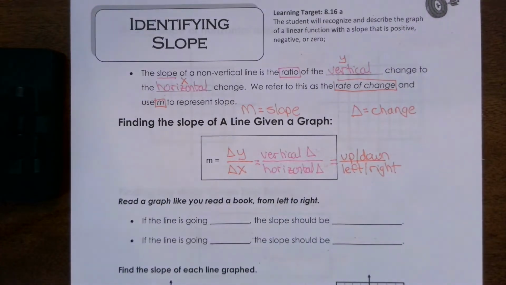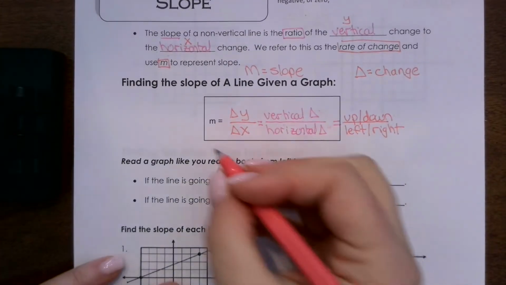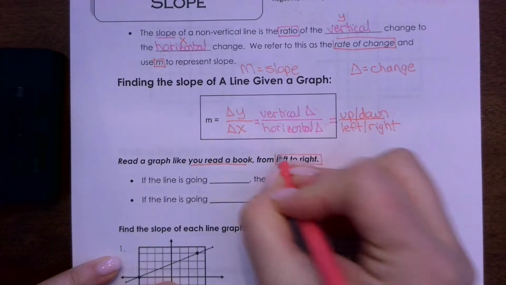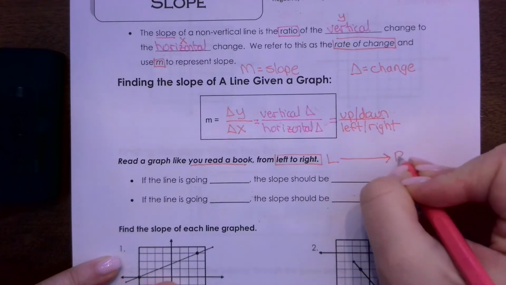So in algebra, we also talk about what type of slope is it? Is it a positive slope? Is it a negative slope? And to determine that, we would read our slope like we read our book. And that is left to right. So you're going to be looking left to right.